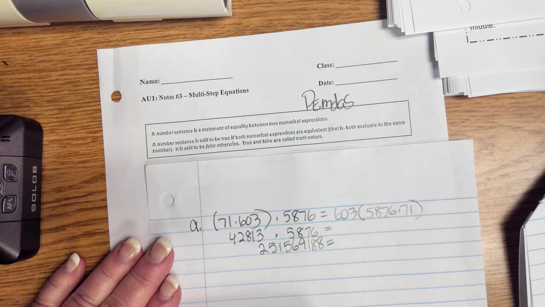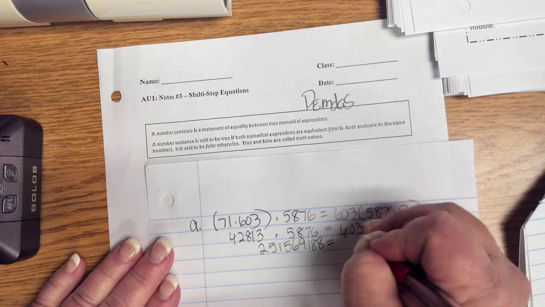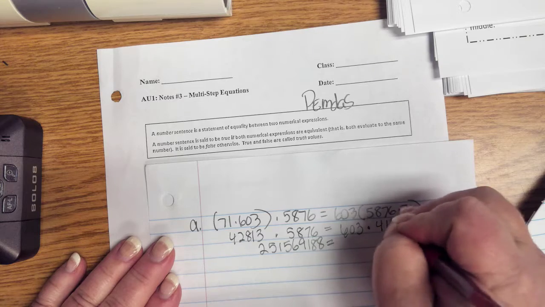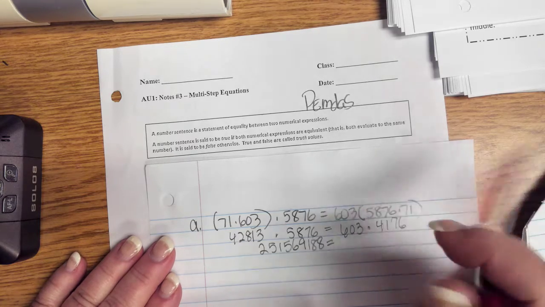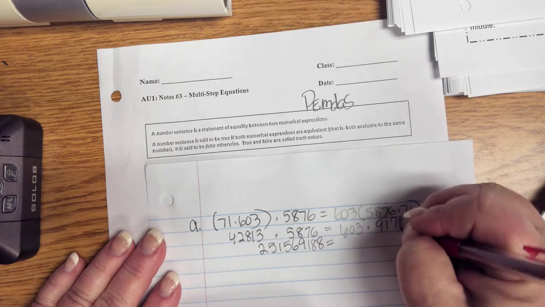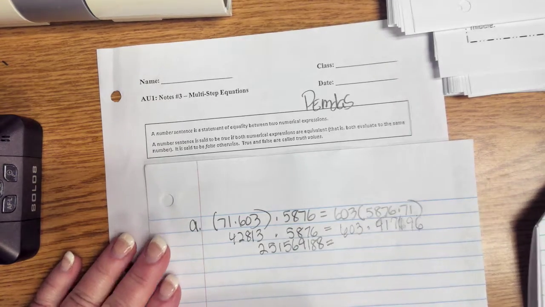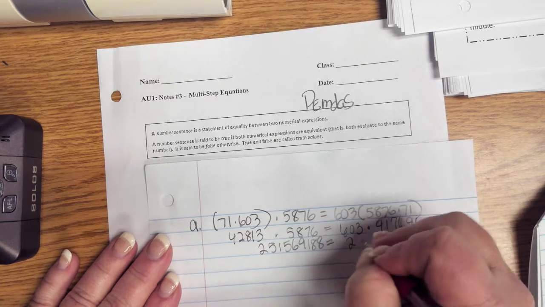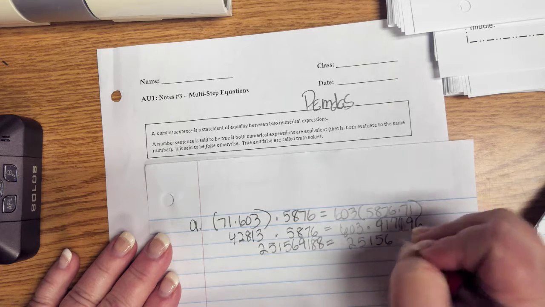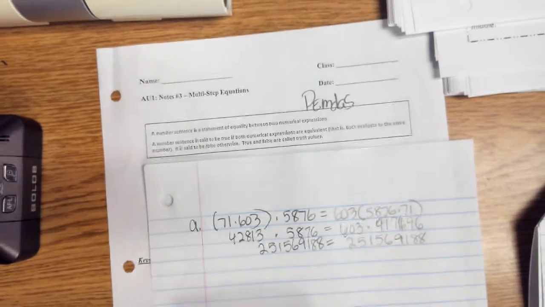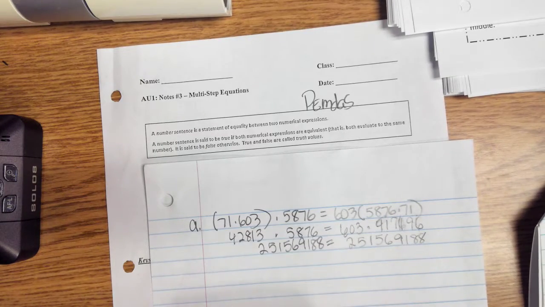All right, so over here, I have to do what's in my parentheses, 603 times 5876 times 71, and I get the same answer. And if you notice, what property was used for this problem? Times 603. The numbers are the same, right? They just moved the parentheses. Associative.